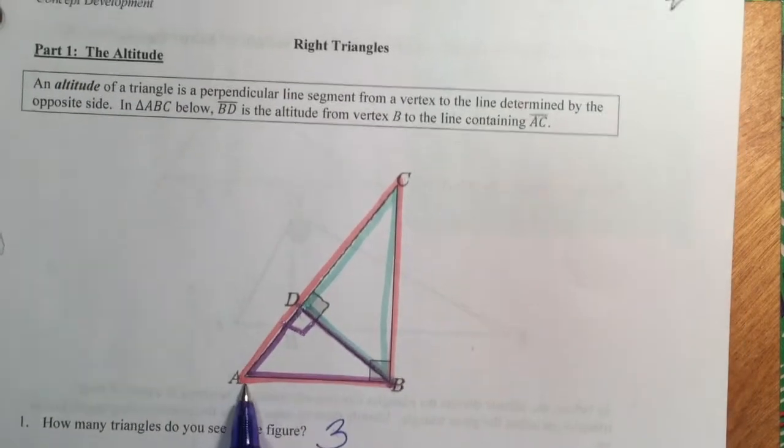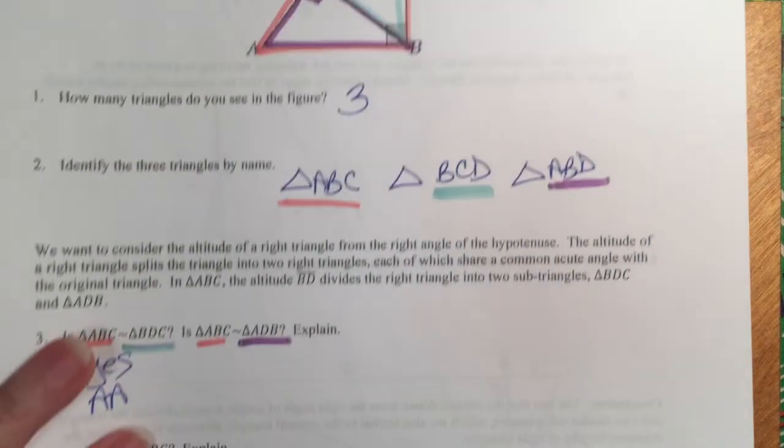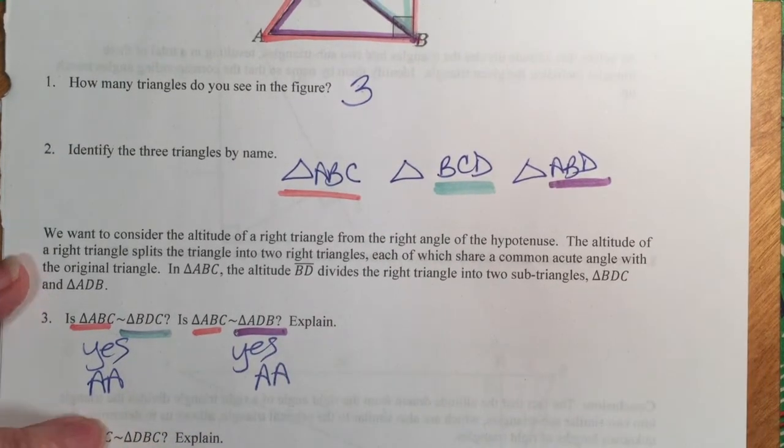Well, again, big triangle ABC has a right angle. Small purple triangle ADB has a right angle here. And both of them have angle A. So again, they both have angle, angle, saying that they must be similar triangles.